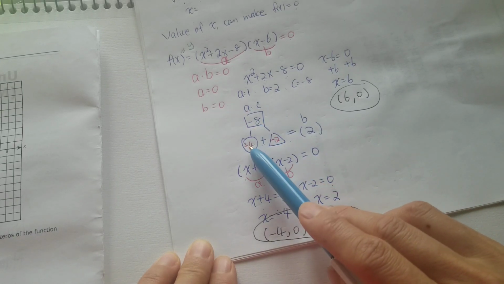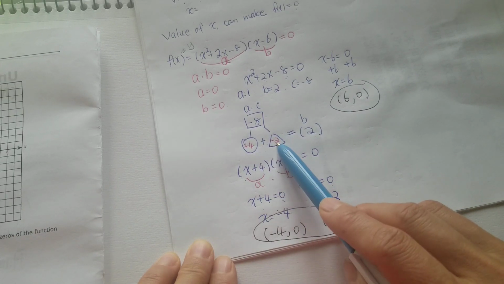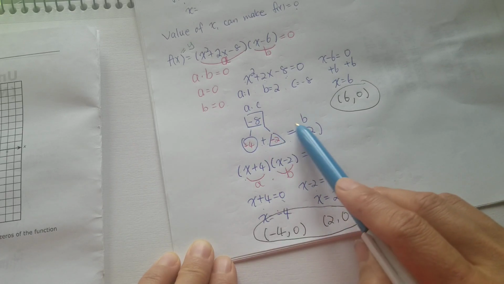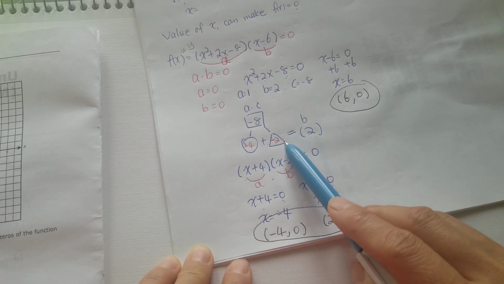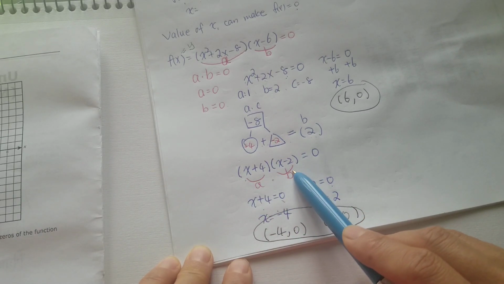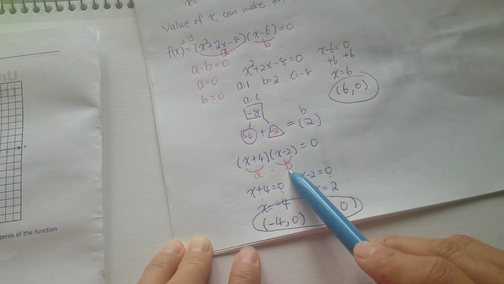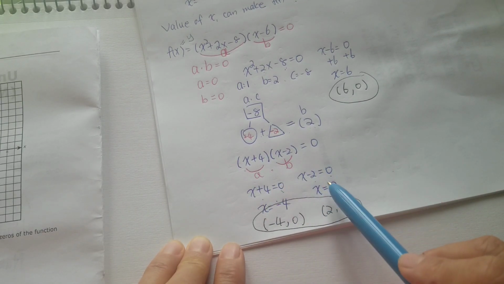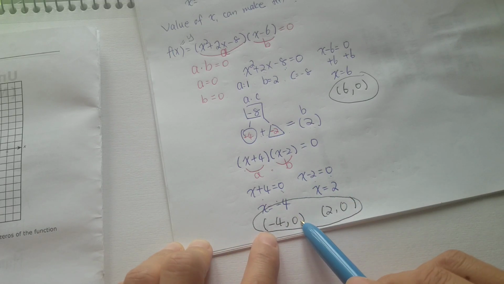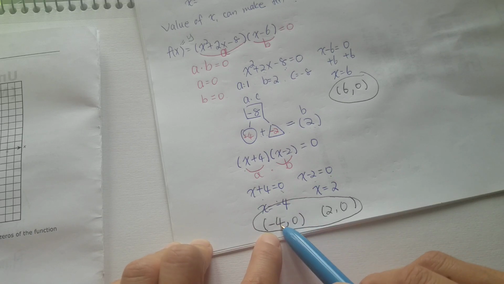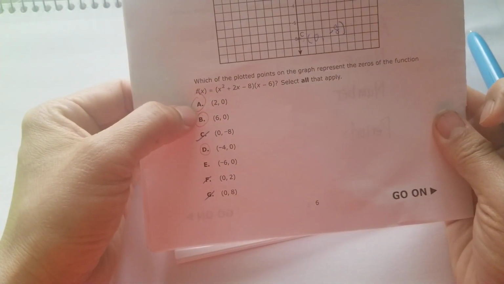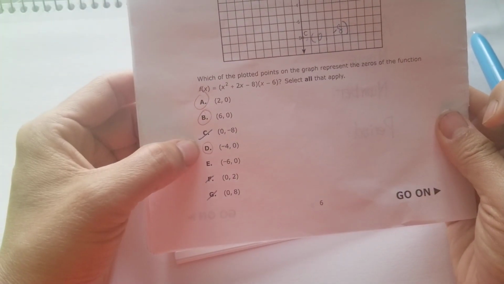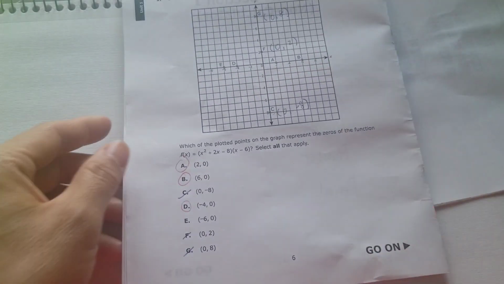Solving a quadratic function, you find all the coefficients of every single term and multiply A and C. Find a pair of factors that add together to equal B, and then put your 2 factors here with your x, and then apply the zero product rule again and solve them separately. And don't forget, your solution should be in xy coordinate form, and we found 3 of them. Back to the solution, which is at point A, point B, and point C. So this is all for question number 1.